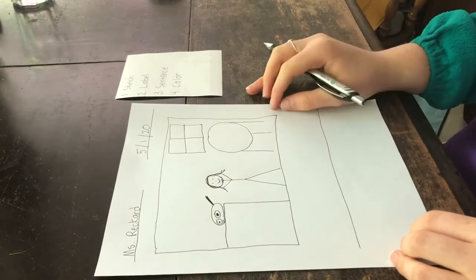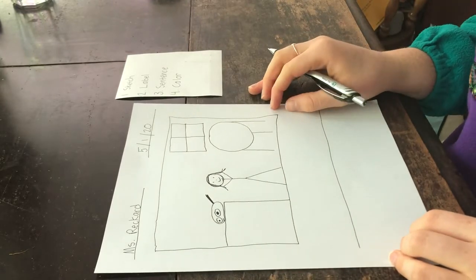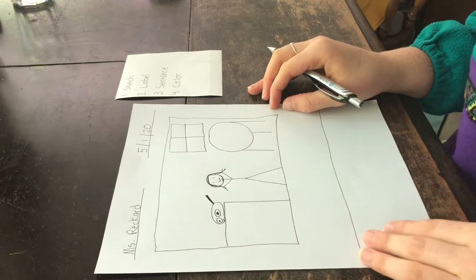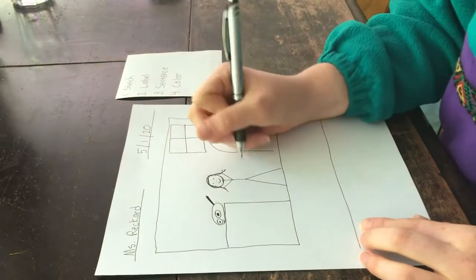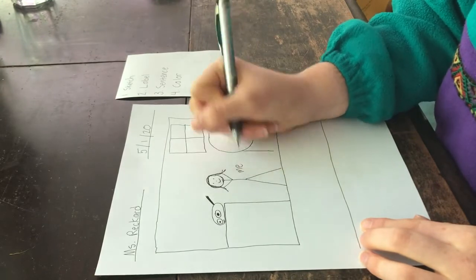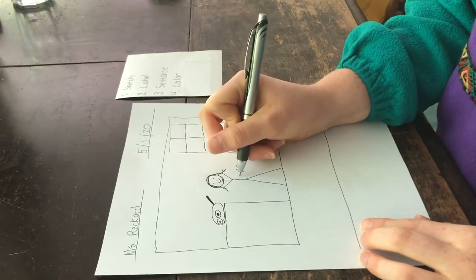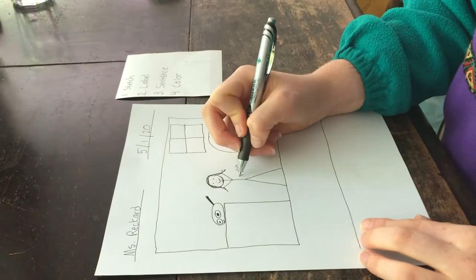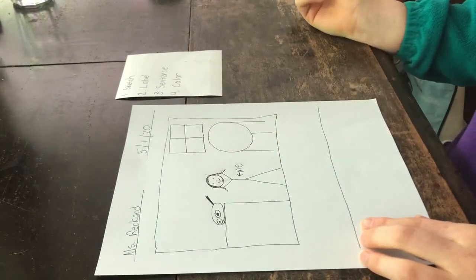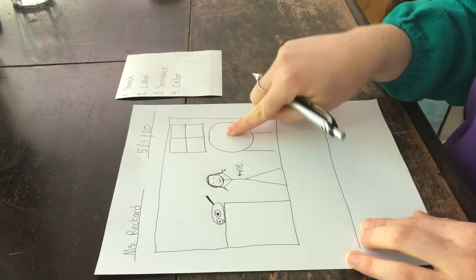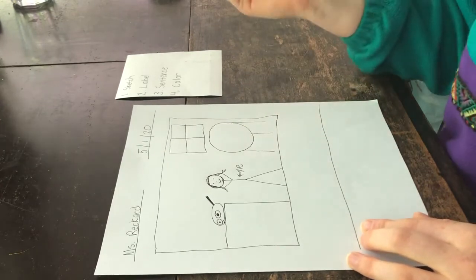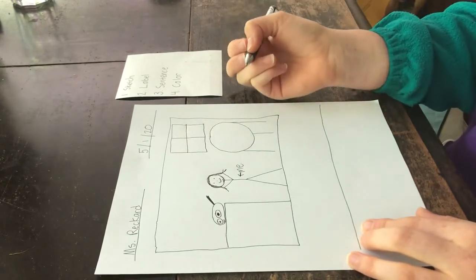All right, so here's where you're gonna need to be sounding out your words so you know how to write them. So here's me, so I'm gonna write me, that's a sight word. M-E, me. I'm gonna draw a little arrow pointing to me. And I am also gonna write, we know this is a table, so I'm gonna write table. All right, so I'm gonna sound out the word table.